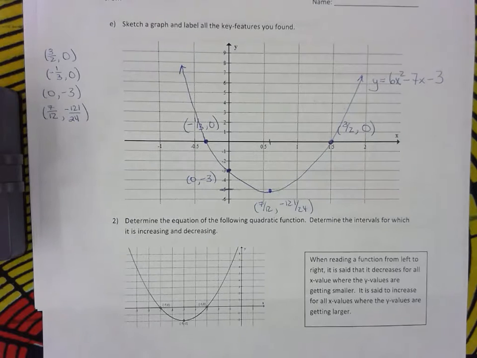So question number 2 says, determine the equation of the following function and then determine the intervals for which it is increasing and decreasing. So let's do the second half part first. So it says determine the intervals for which it's increasing or decreasing.